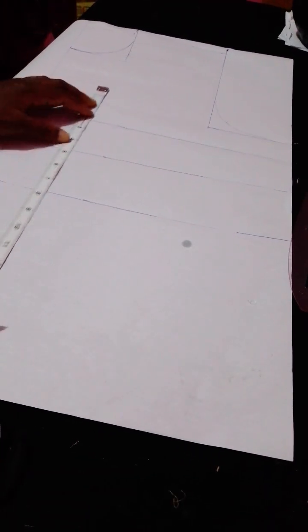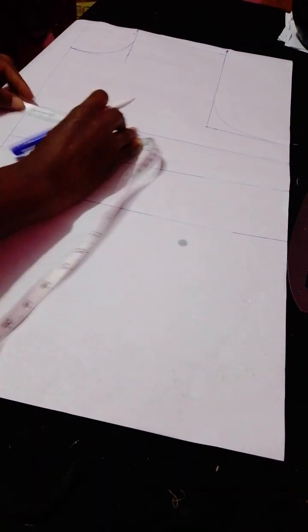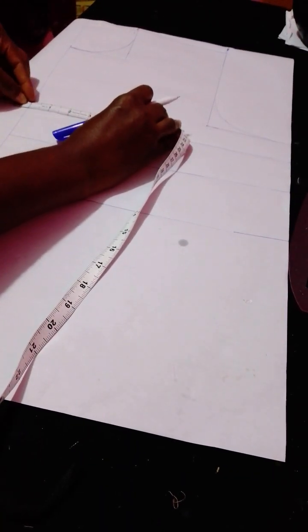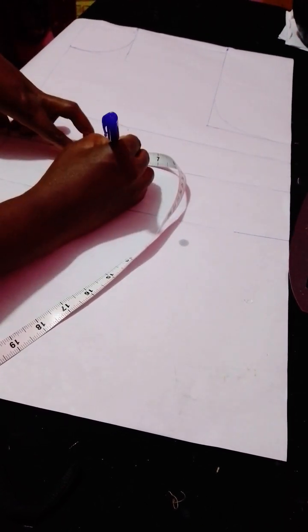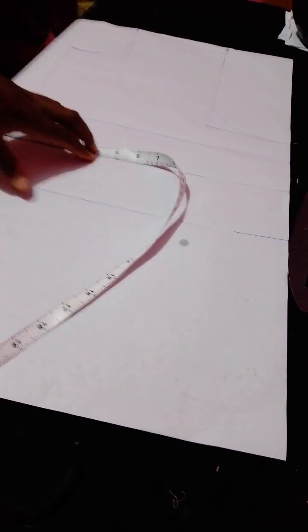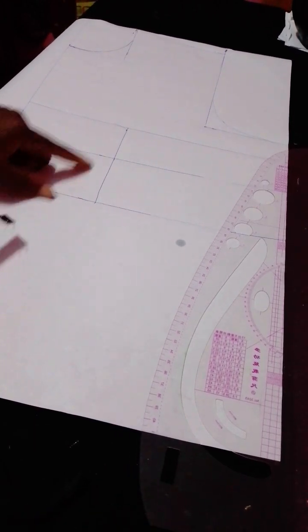So now the nipple to nipple is 5 inches. You measure the breast point to the next breast point, that is nipple to nipple, and here it is. We mark, and as you can see, we have marked it.